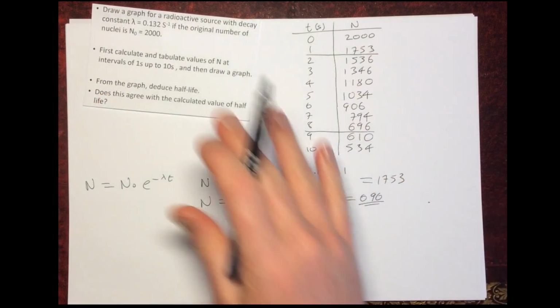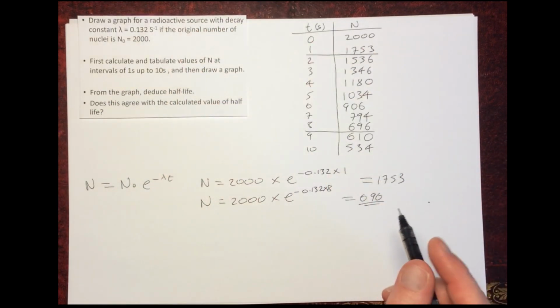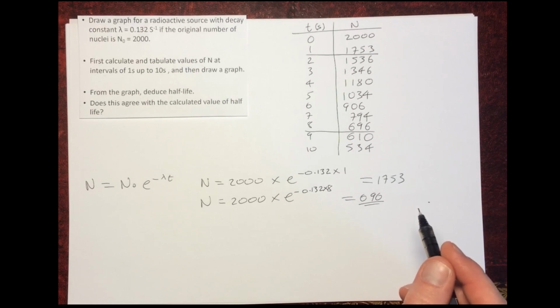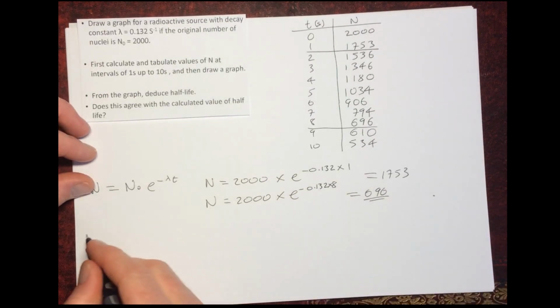You just calculate values for each of those, and then we can plot a graph of these values. Obviously you're going to need to do that on graph paper and work out your half-life. Once you've done that, you're being asked to work out whether it matches up with the calculated value. Now, this brings out an important point here.